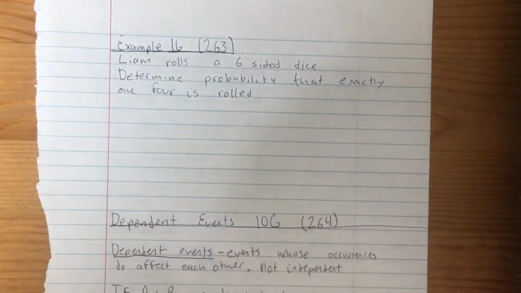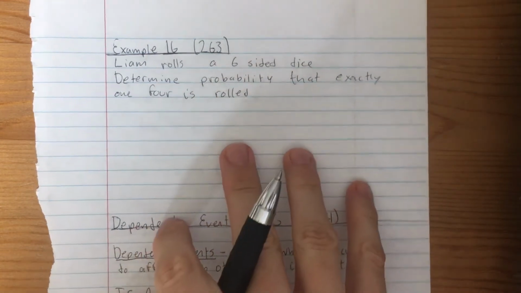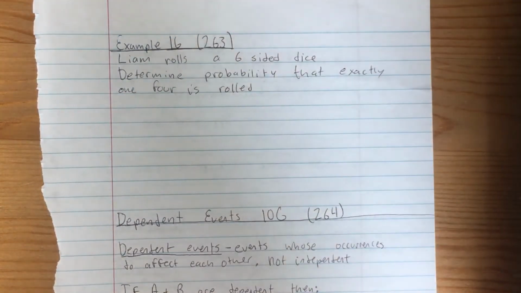All right, so we've got Liam rolling a 6-sided dice. Determine the probability that exactly one 4 is rolled. So we have to count the scenarios here on which he could get one 4.